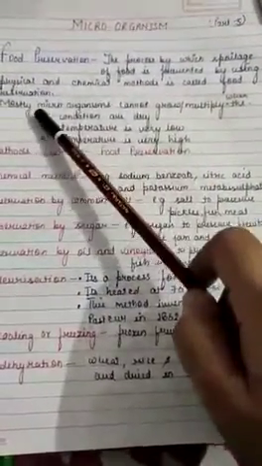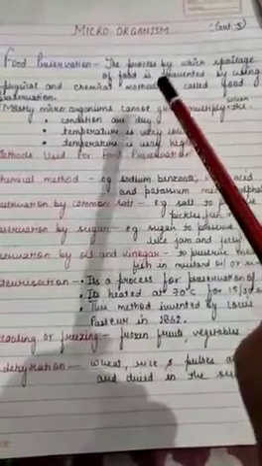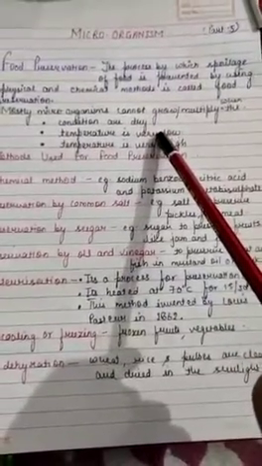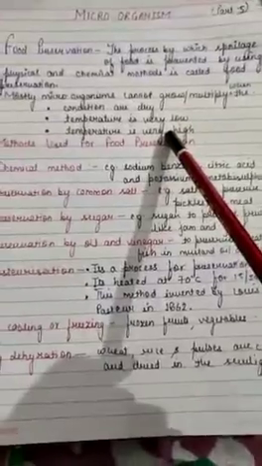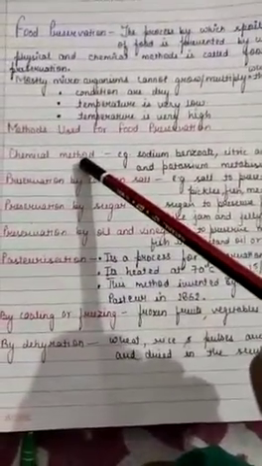Now, there are some conditions in which microorganisms cannot grow or multiply. The first one is when conditions are dry, the second is when the temperature is very low, and the third is when the temperature is very high. Now, some methods. The first method is the chemical method.